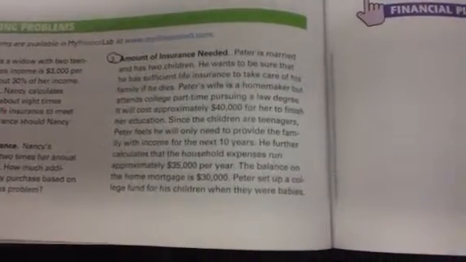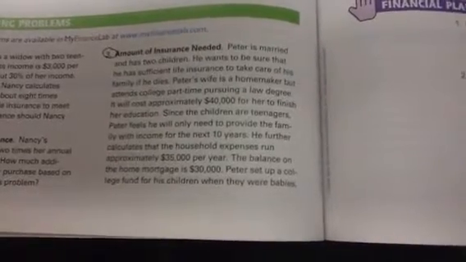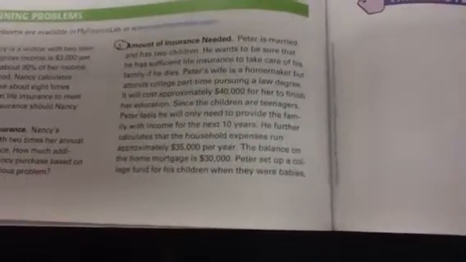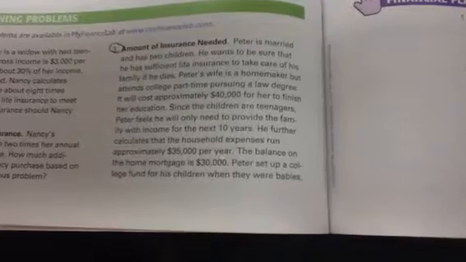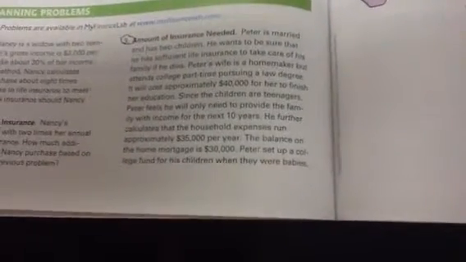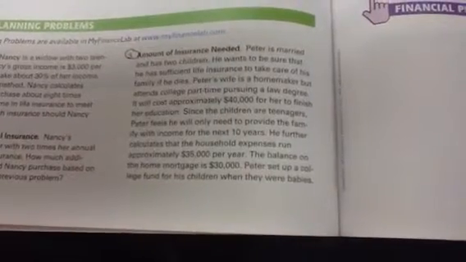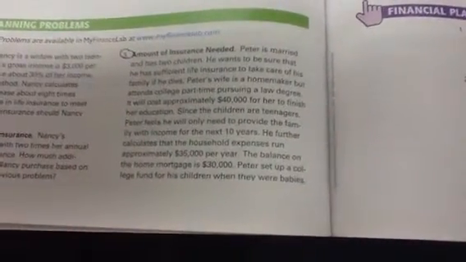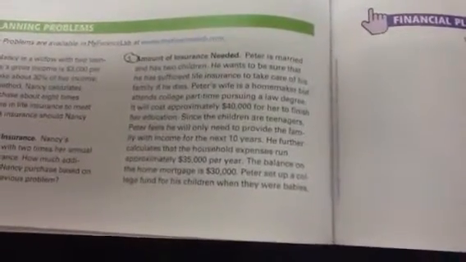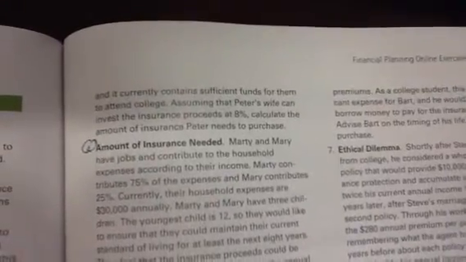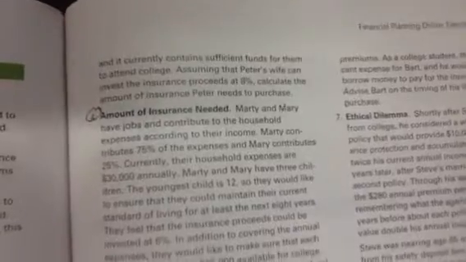So this says, Peter is married, has 2 children, wants to be sure that he has sufficient life insurance to take care of his family if he dies. His wife's a homemaker but attends college part-time pursuing a law degree. It will cost approximately $40,000 for her to finish her education. Since the children are teenagers, Peter feels he will only need to provide the family with income for the next 10 years. He further calculates that household expenses run approximately $35,000 per year. The balance on the home mortgage is $30,000, and Peter set up a college fund for his children when they were babies, and it currently contains funds for them to attend college. Assuming Peter's wife can invest insurance proceeds at 8%, calculate the amount of insurance Peter needs to purchase.